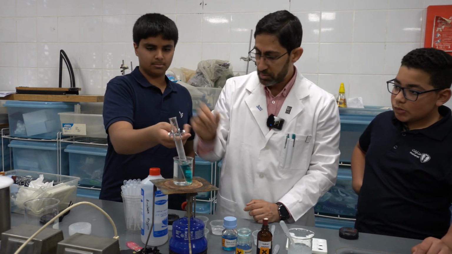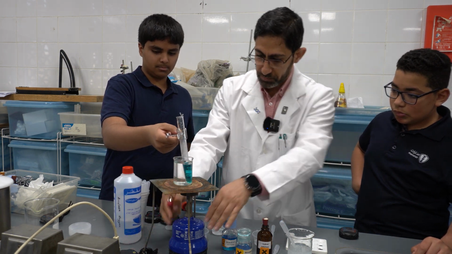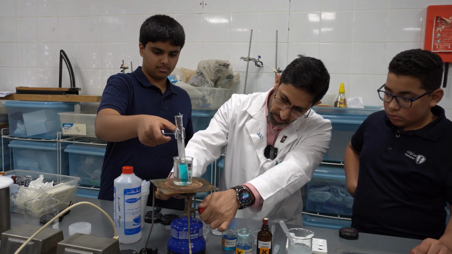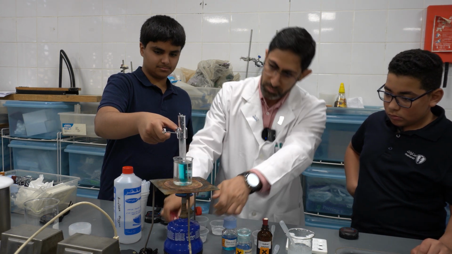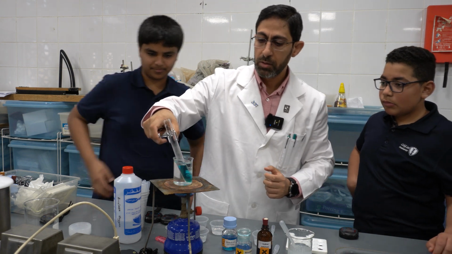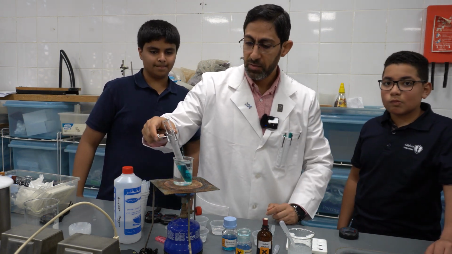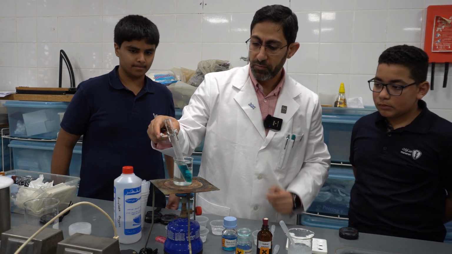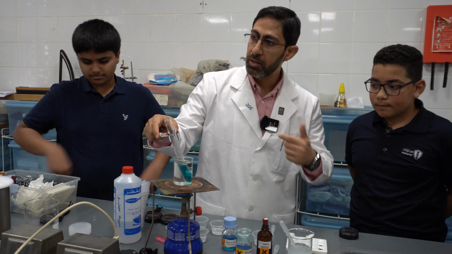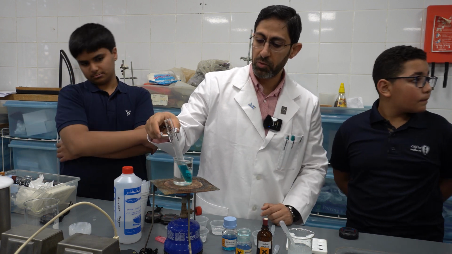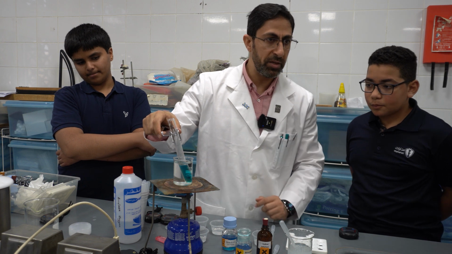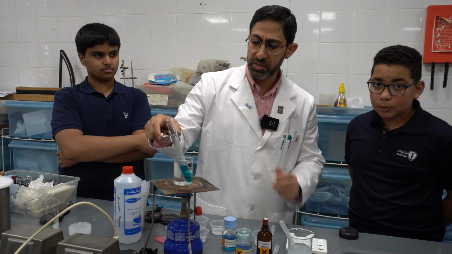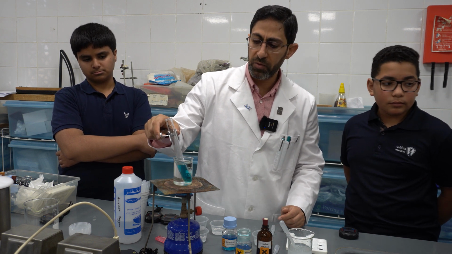I will turn this on so that we can heat it fast. Yes, Abdulaziz. So as you will see in a couple of minutes, the color will start to change, from blue, then green, yellow, orange, and brick red, forming a precipitate. The temperature has to be from 60 to 80 degrees Celsius for the reaction to work.